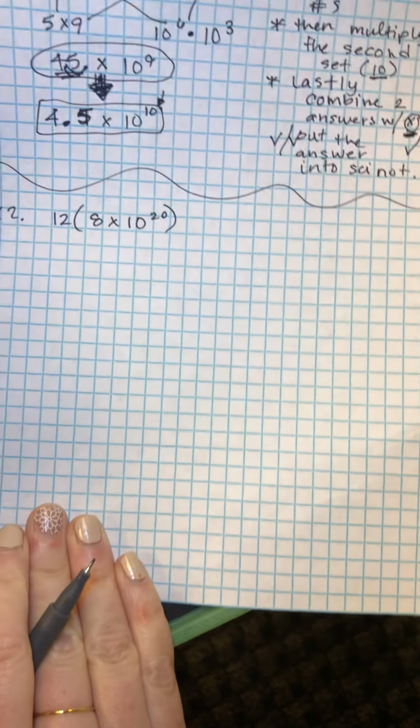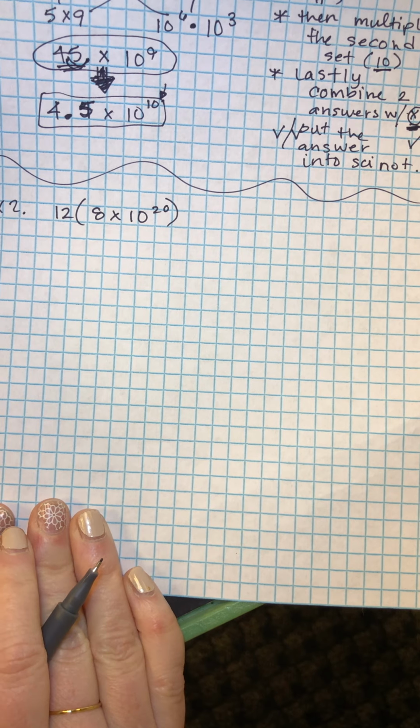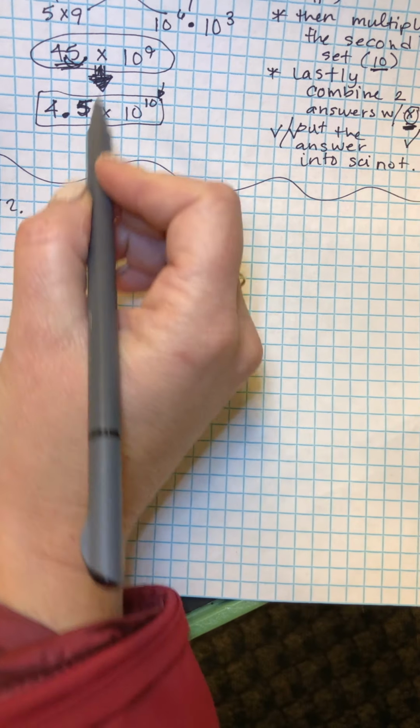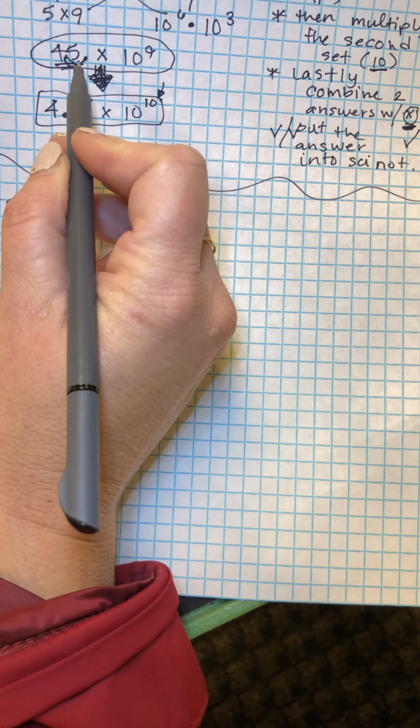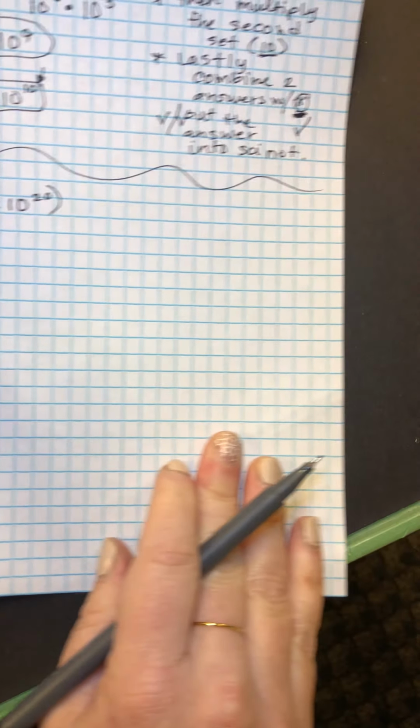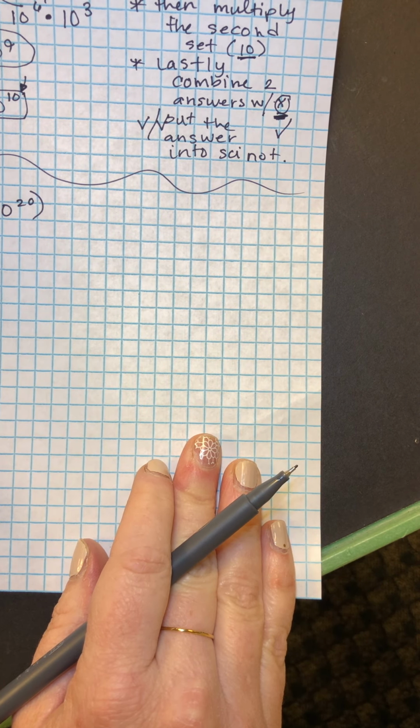I have a question. Sure. For all the notes and everything where it says lastly combine 2 answers with X, is there more to that? Just with the multiplication sign, right? So you want to combine your 2 answers. I know, but could you see your paper? Oh, okay, yeah, I got everything.